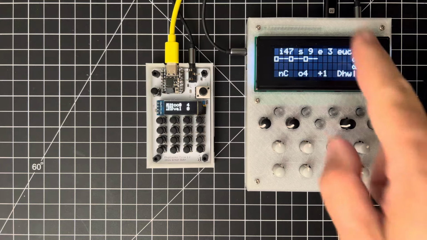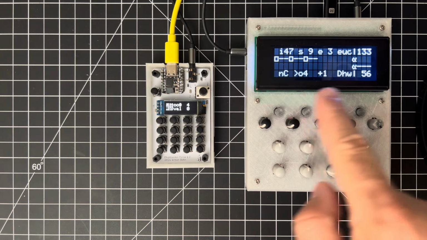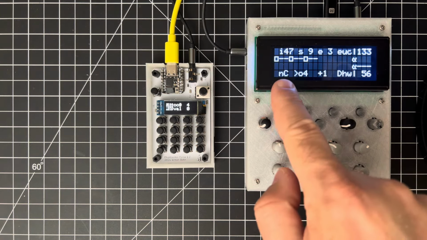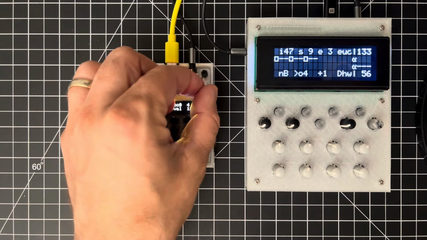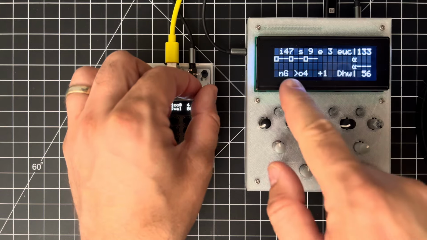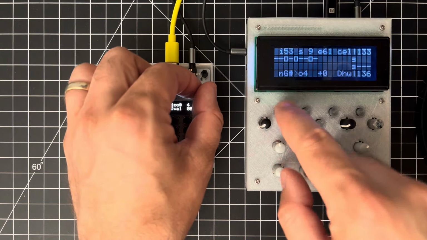So if you look at this page here, what we're trying to control are these two parameters. So one is the root note, and that's CC4. So I'm going to click CC4, and then I'm just going to rotate this, and you can see that I'm controlling that, and not only just on this sequencer, but on all of them at the same time.